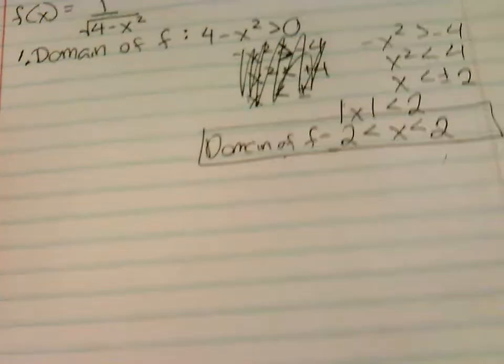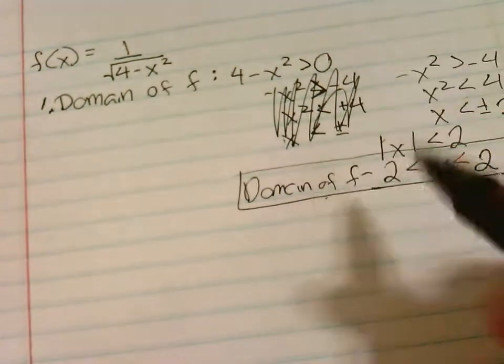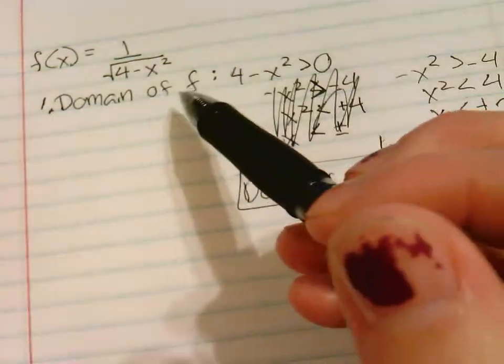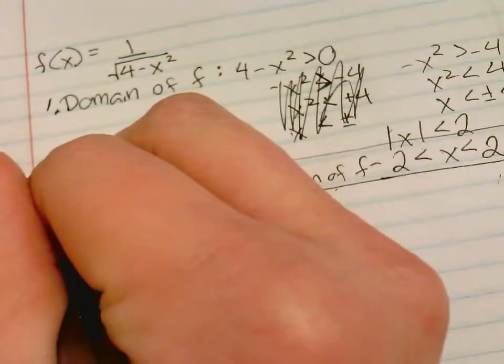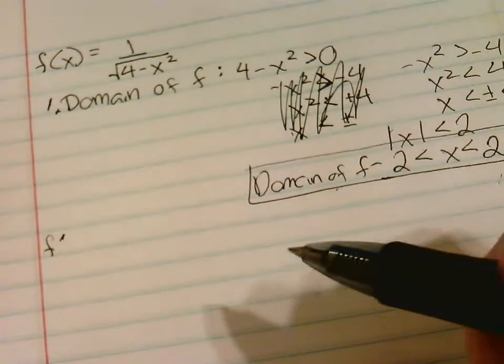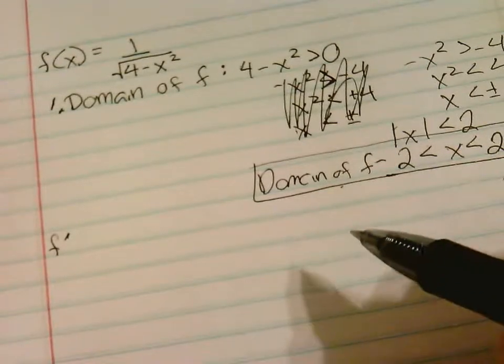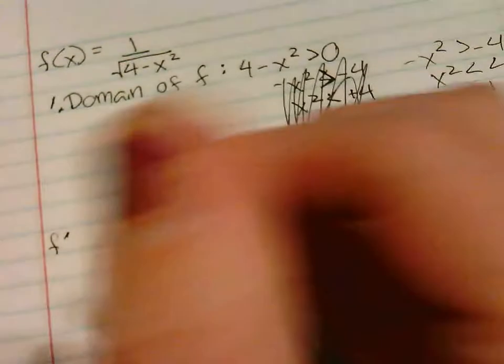Now we can find the derivative, or where we're going to have extrema. Here we're finding the extrema, so we had to find the domain of f first. Now f prime. In other math classes, you've had to use a calculator to find where the maximum and minimum are. In calculus, you're going to be able to calculate that. Fun stuff. So, finding f prime.